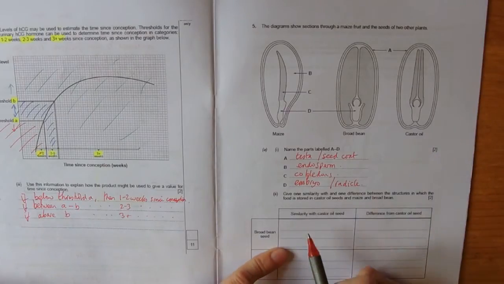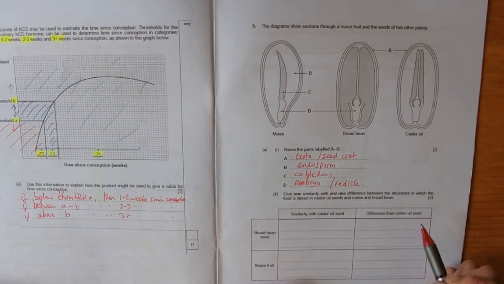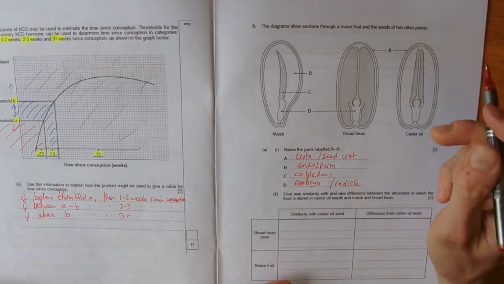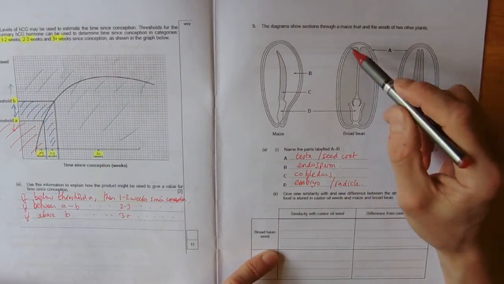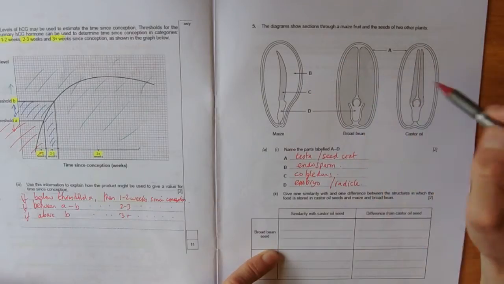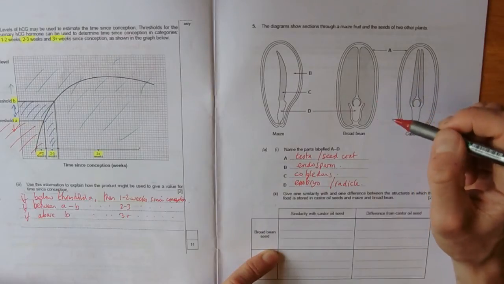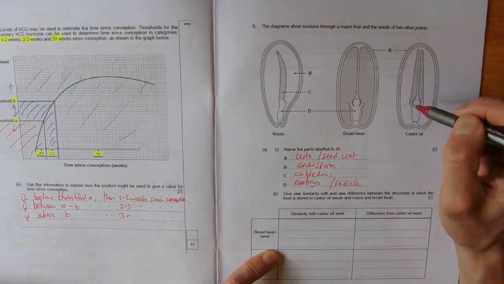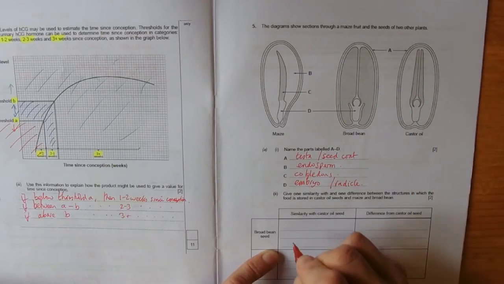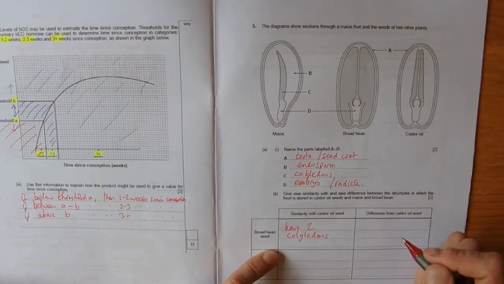And now, similarity with the castor oil seeds. You really need to know these names to get down here. This is AO2, but just getting information from the diagram, really. So broad bean and castor oil. Let's avoid the things that are true for all 3 of them, because that's not really what they're wanting. So what's just true of the broad bean and castor oil? Well, we could say it's got 2 of these cotyledons. They're both dicotyledons, so have 2 cotyledons, or they're dicotyledonous, which is a great word.